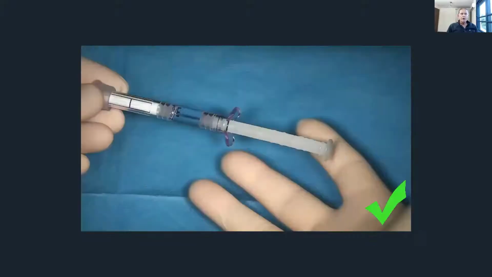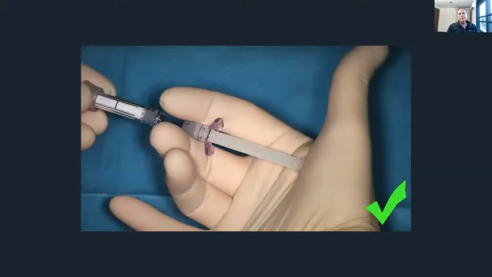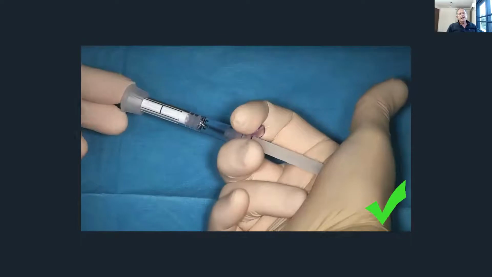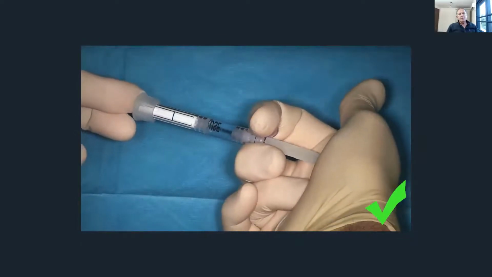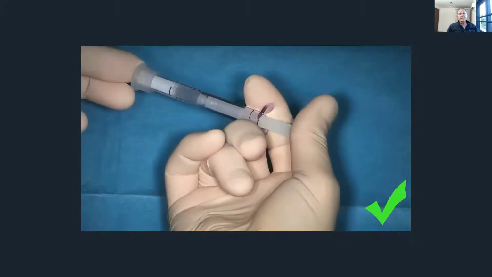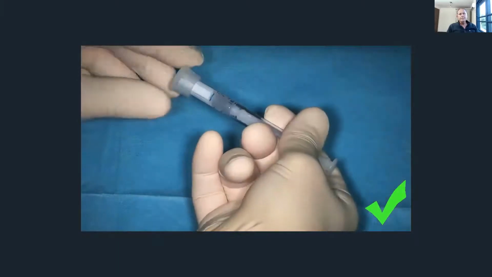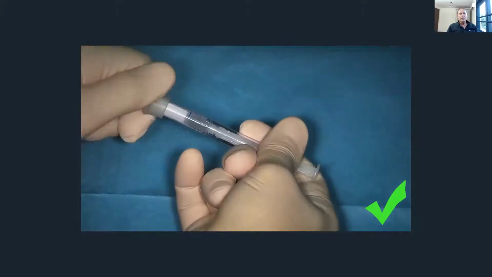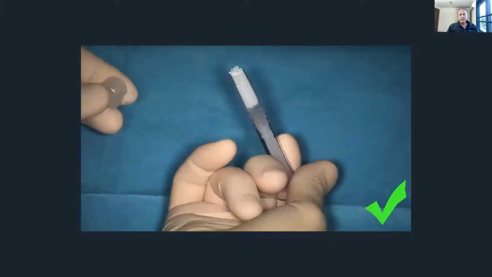In order to avoid it, it's very simple. We place the shaft in the palm of our hand, our other finger on the top of the cap, then we push the shaft slowly until the first piston reaches the blue line, remove the cap, and now we are ready to inject it.